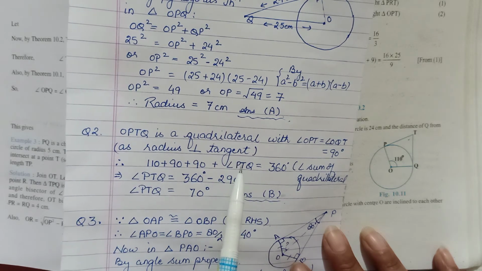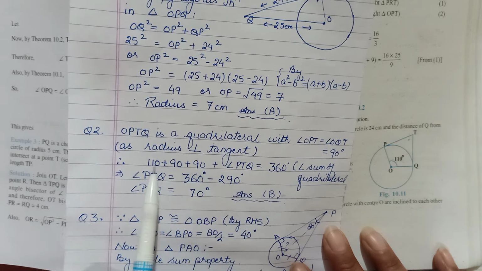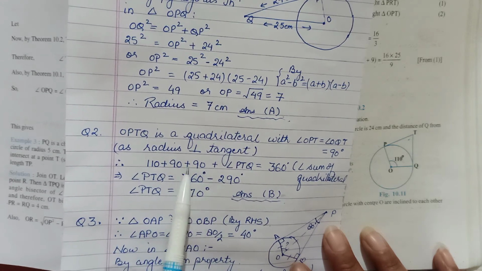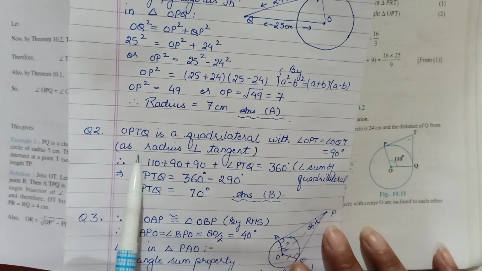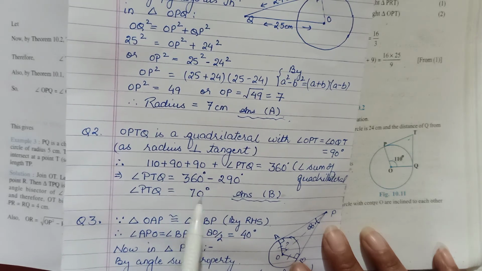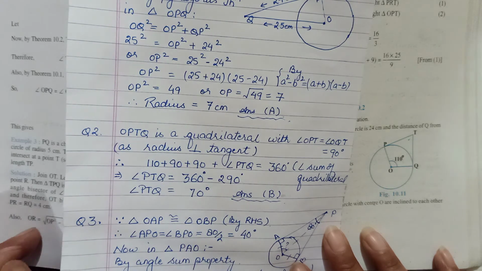Hence angle PTQ is 360 minus इनका sum. इनका sum आएगा 0, 0, 0, 9, 9, 18 and 1, 19, 1 carry over, 1 plus 1, 2. So that is 70. That is your option B.